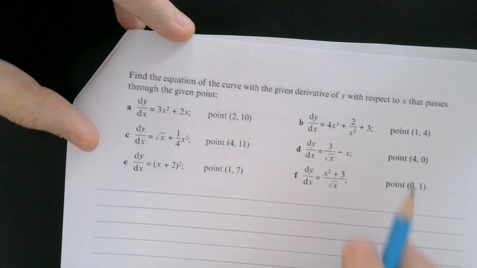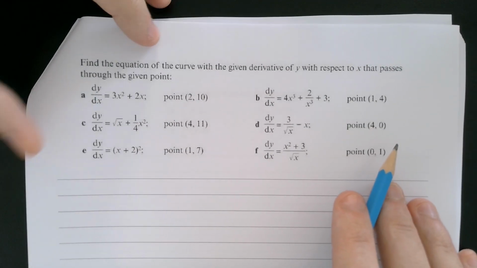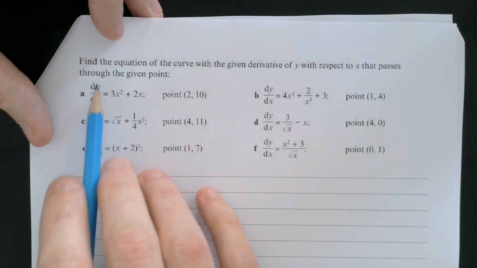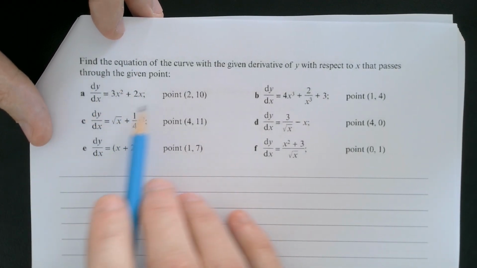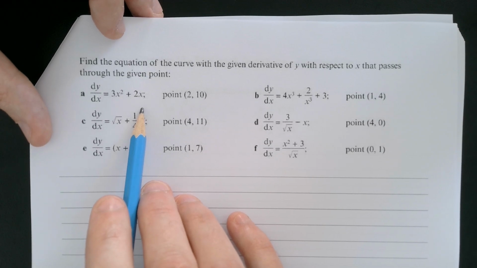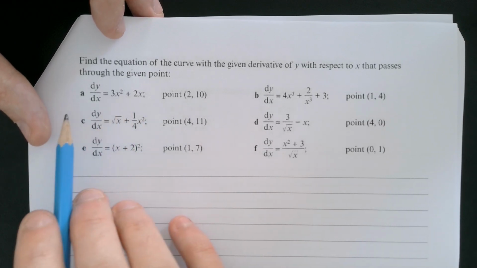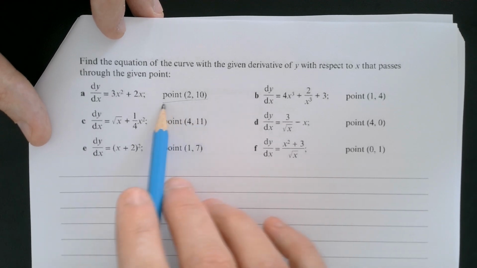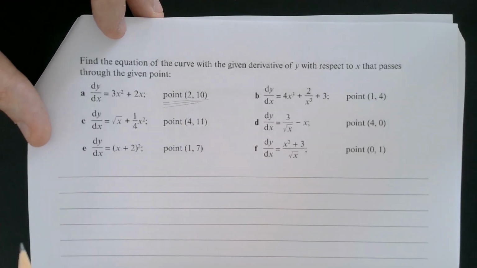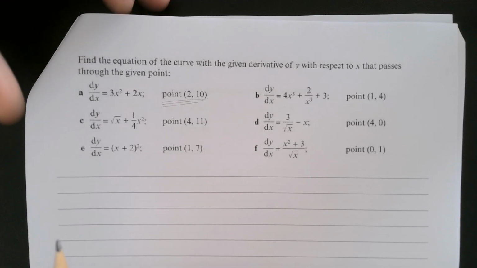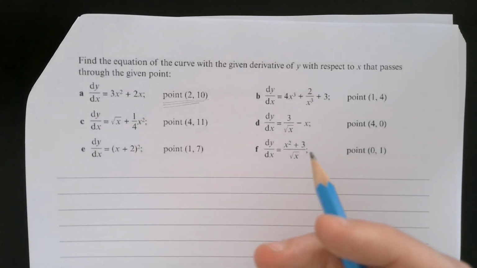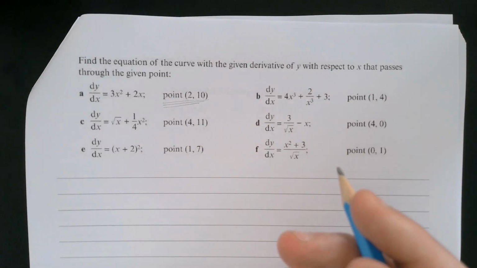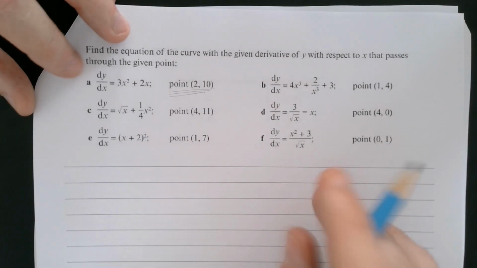Moving on, other things that you could need to do is go back from a gradient function, integrating it to get the original function. When you do that, they will always give you a point. That is because you need to find out what c is. C, the constant of integration.